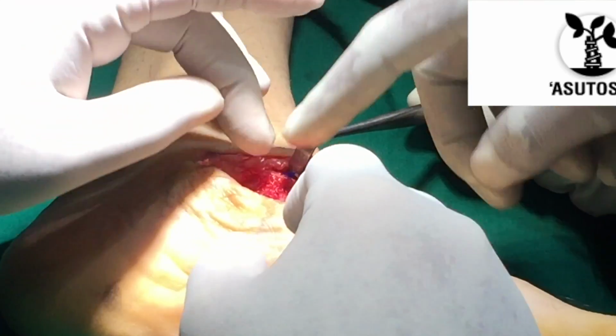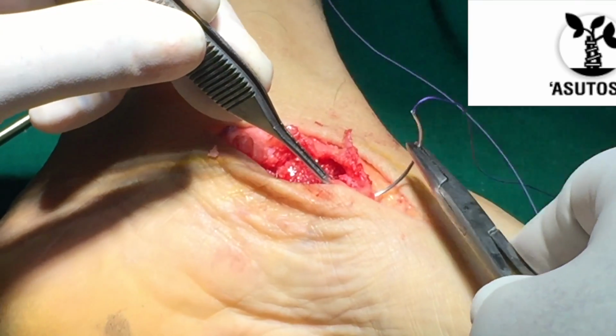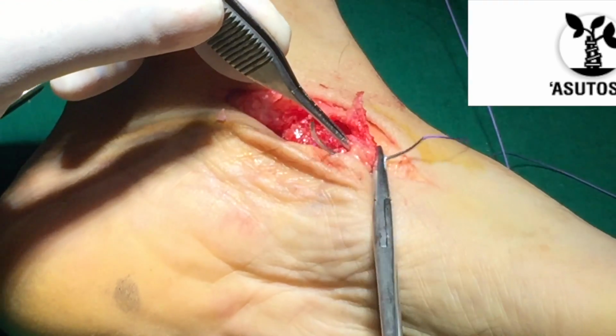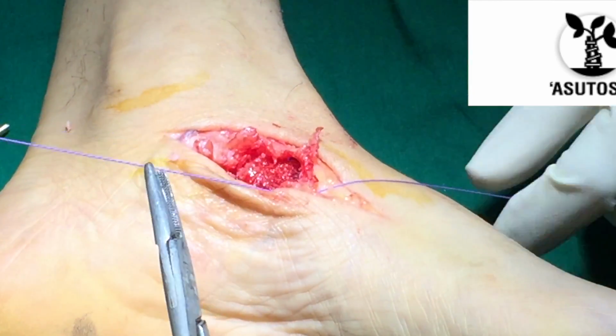So having done this, we are done with the majority portion of the surgery. Now we are closing the deep fascia with Vicryl 10.